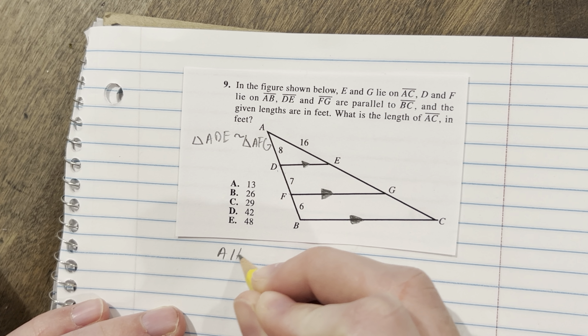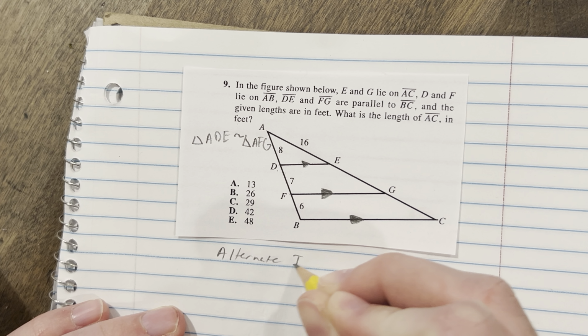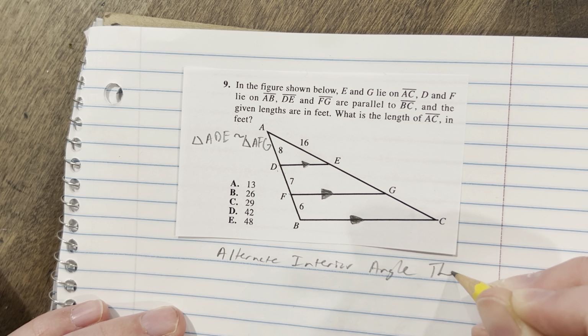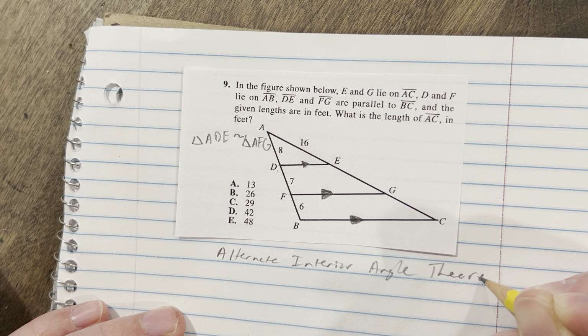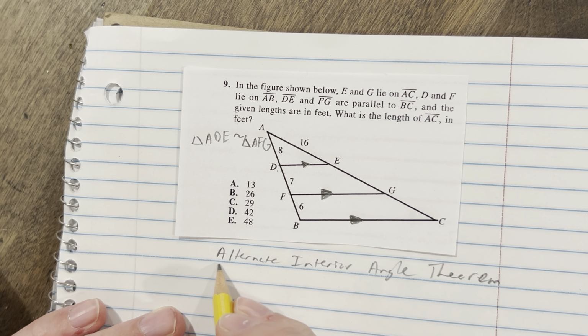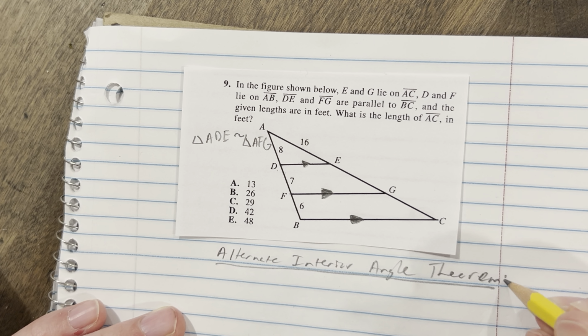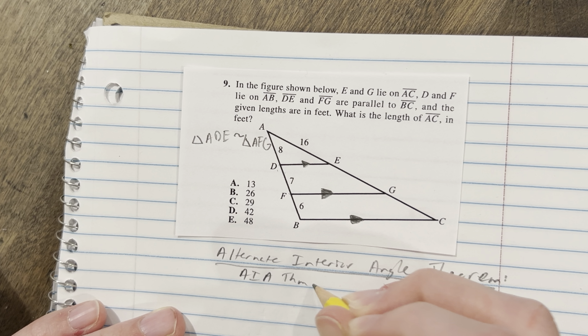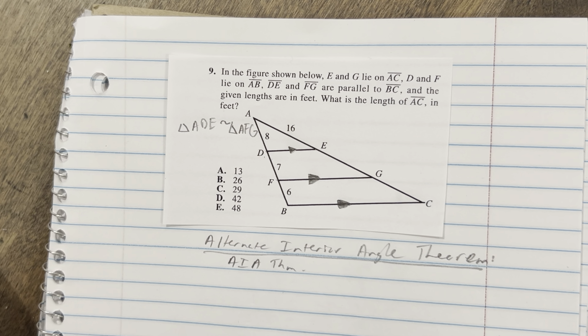Alternate interior angle theorem, okay? It's also known as the AIA theorem, because that's the capital letters for all of them, right?